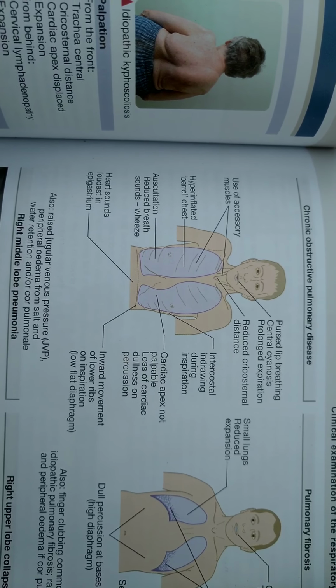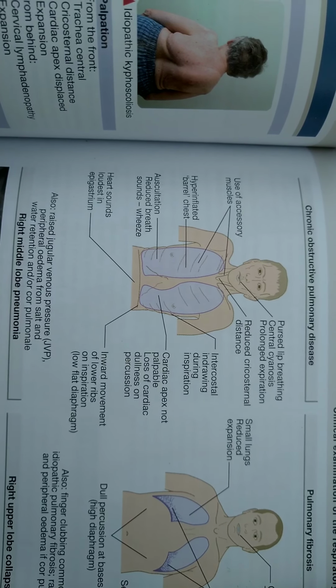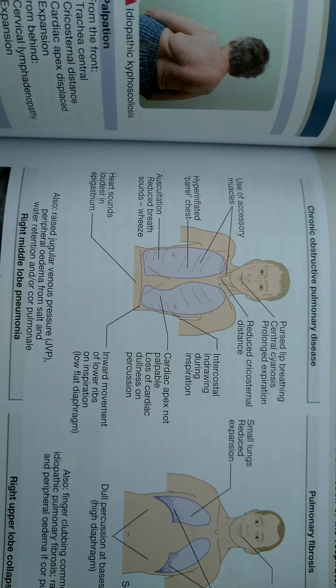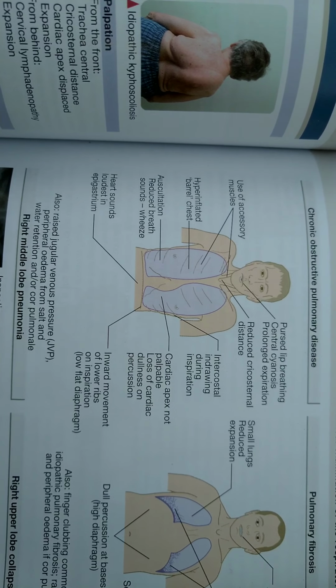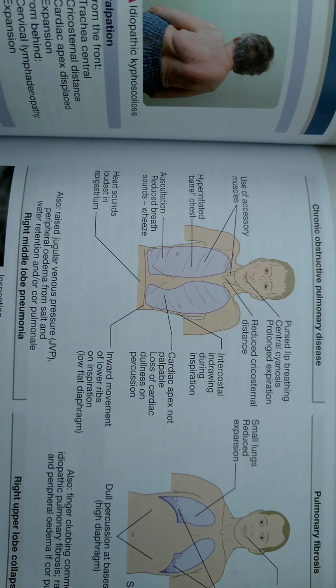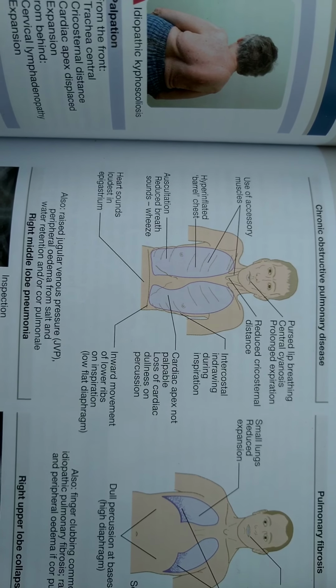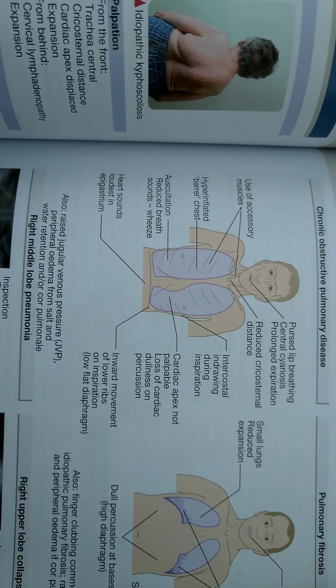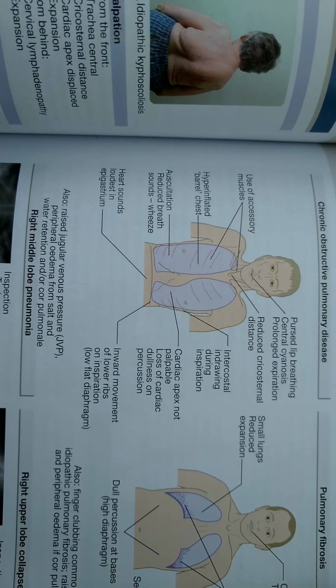COPD, chronic obstructive pulmonary disease. Use of the accessory muscles. Hyperinflated chest is the barrel shape. These types of barrel shaped chest: auscultation reduced breath sounds, wheezing, heart sounds loudest in the epigastrium.